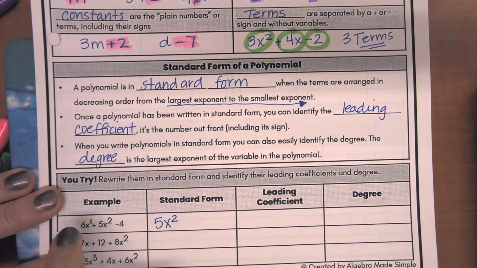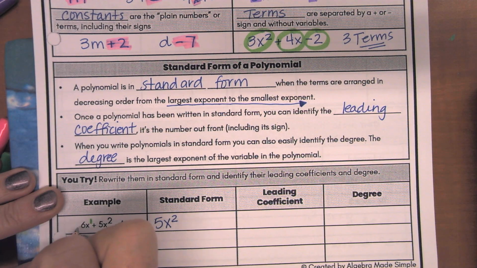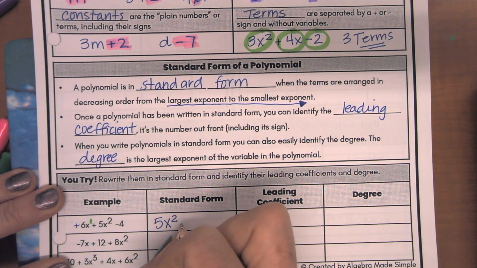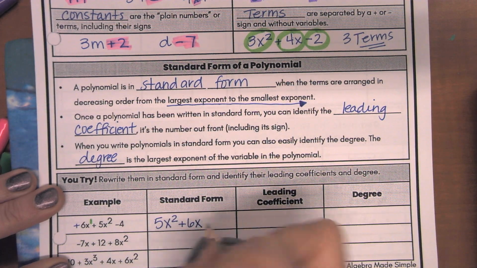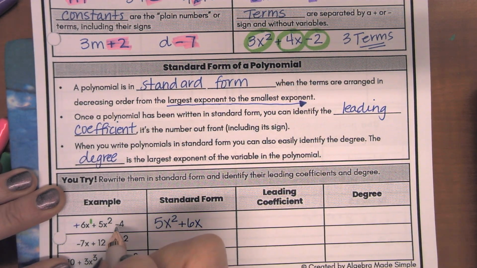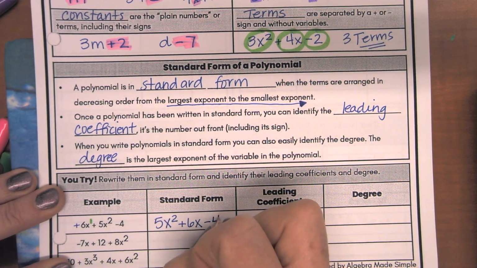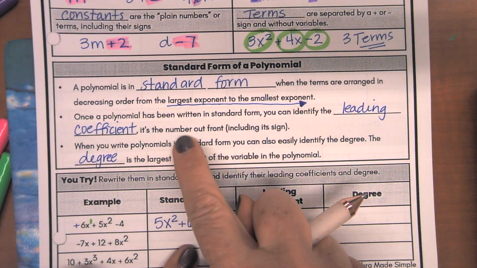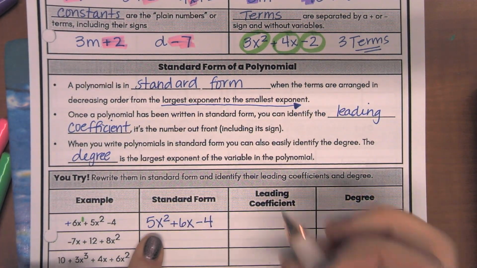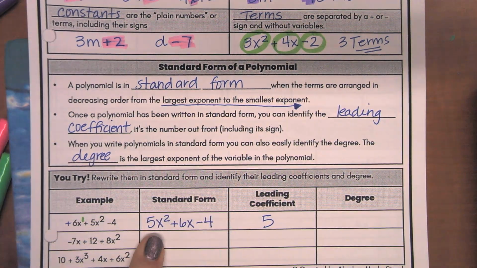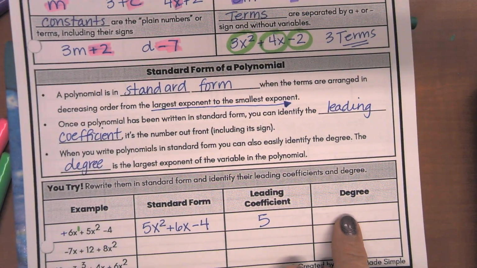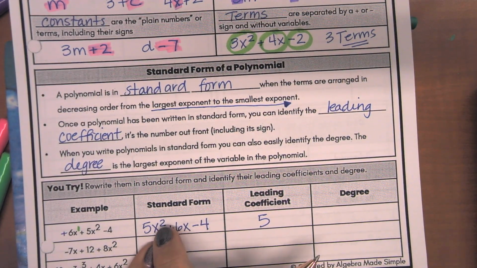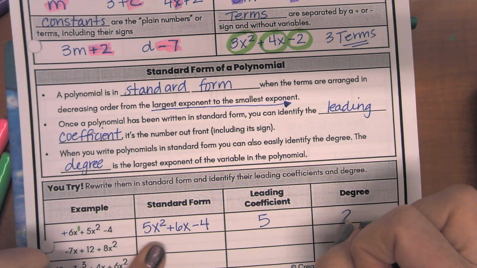Then I'm going to notice that the 6x doesn't have a sign in front of it, so it's technically a positive. So I'm going to write plus 6x. And then I have a negative 4. Now my leading coefficient, remember the leading coefficient is the number out front. My leading coefficient is 5. And the degree is the largest exponent, which is 2.